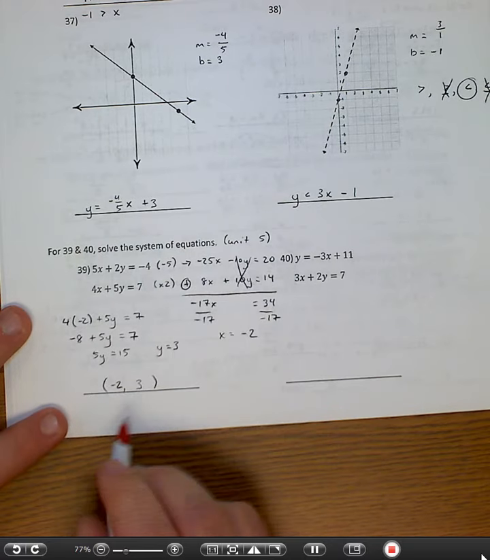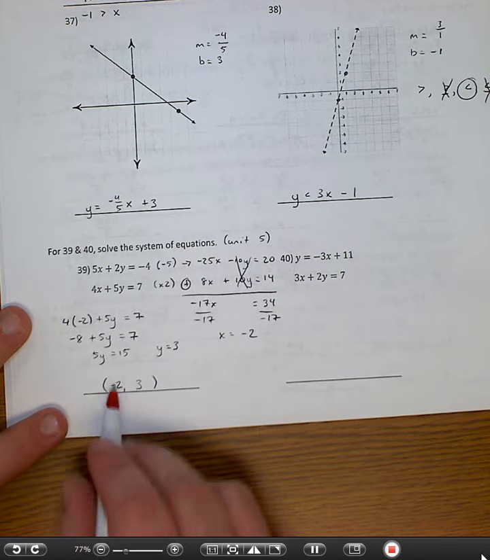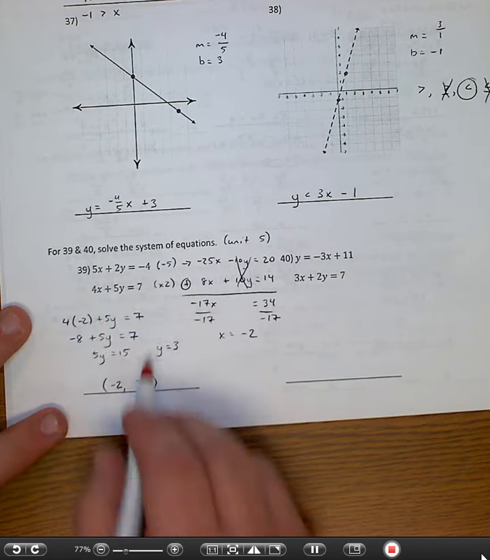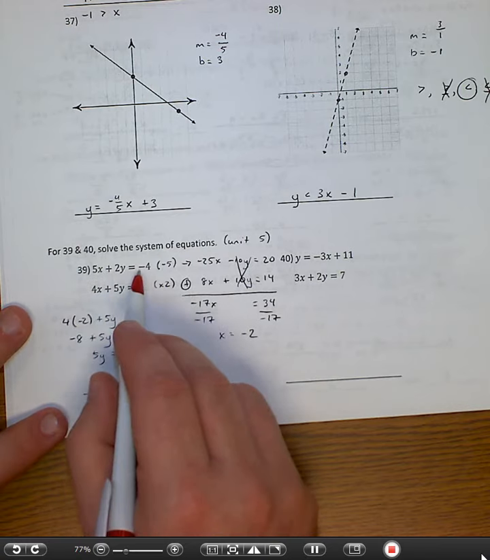And there's my solution. You can check it very easily by taking negative 2, putting it in for x. Take 3, plug it in for y. See if you get negative 4. You will in this problem.